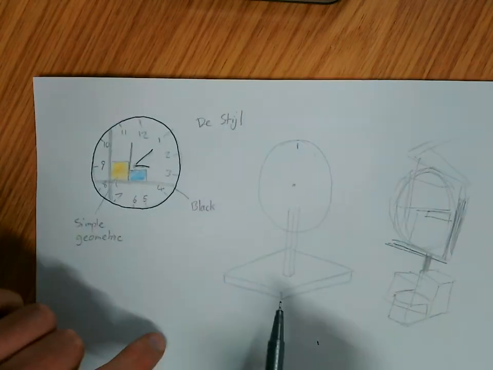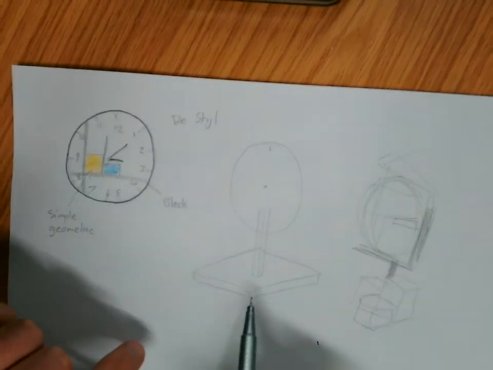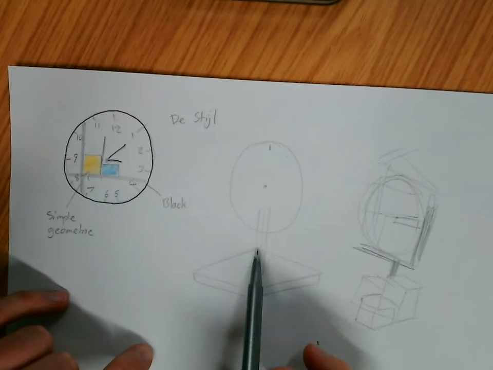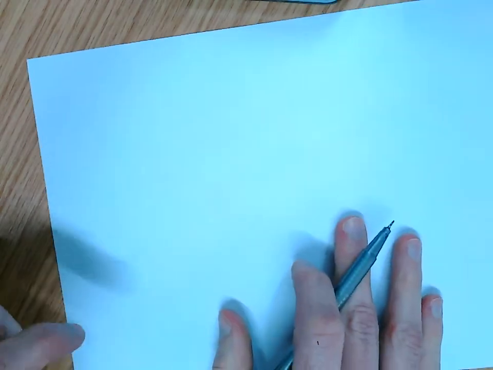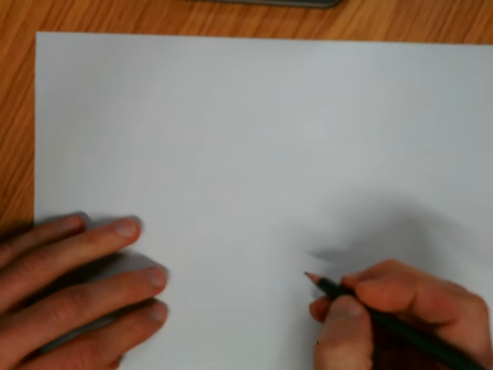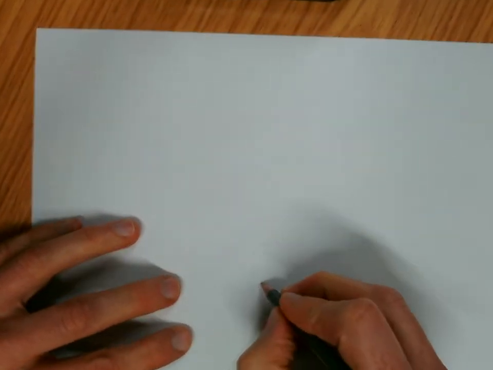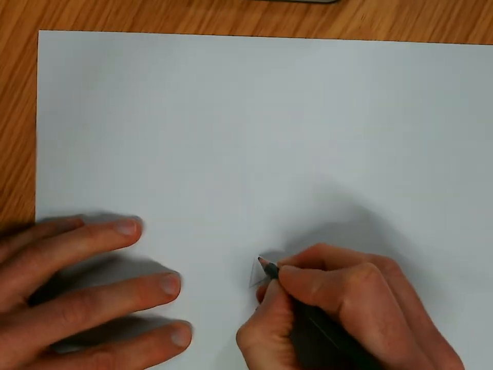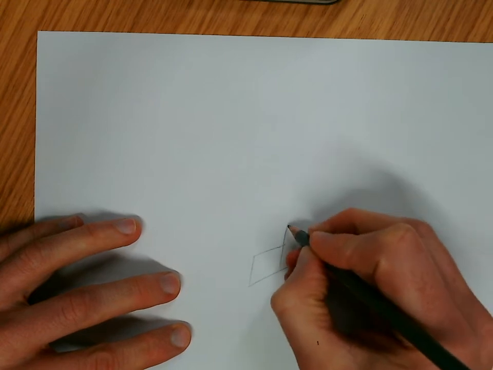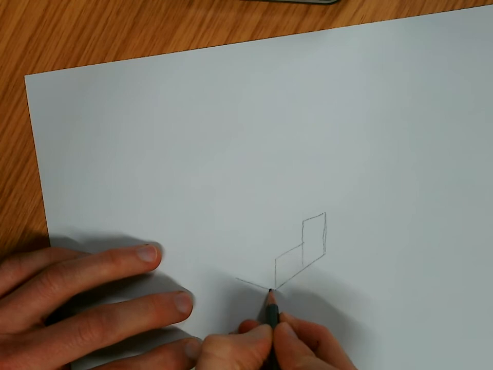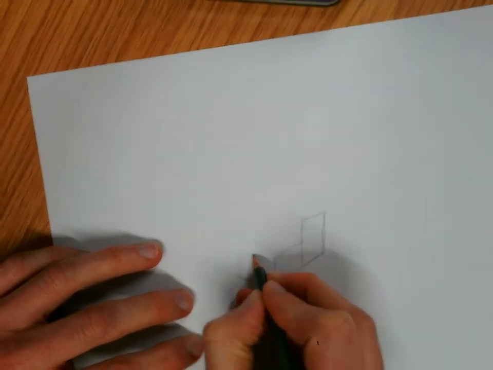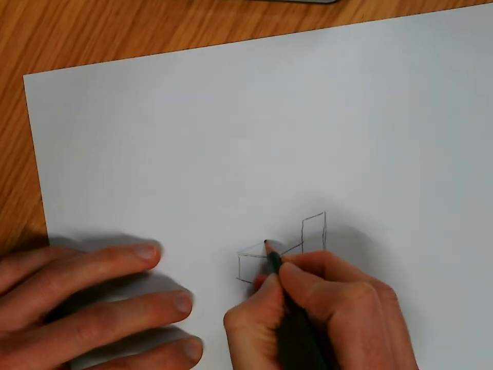We want to create a freestanding clock that doesn't go on a wall, and for that you're going to need some sort of base, some sort of upright, and then your clock face. It doesn't have to look like that necessarily, but let me show you how I would approach some sort of 3D design development sketch. Start lightly in pencil. If I'm thinking De Stijl, that's going to have simple geometric shapes, and I might start with a very block form. Remember, the more 3D it looks, the better you're communicating the design to others.